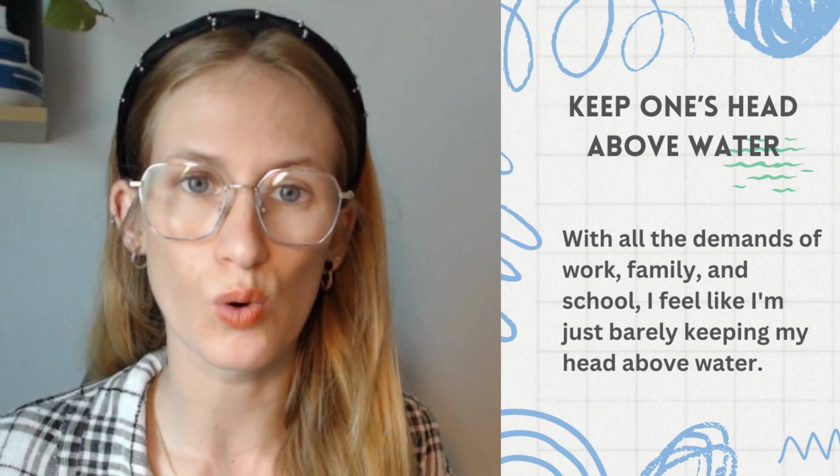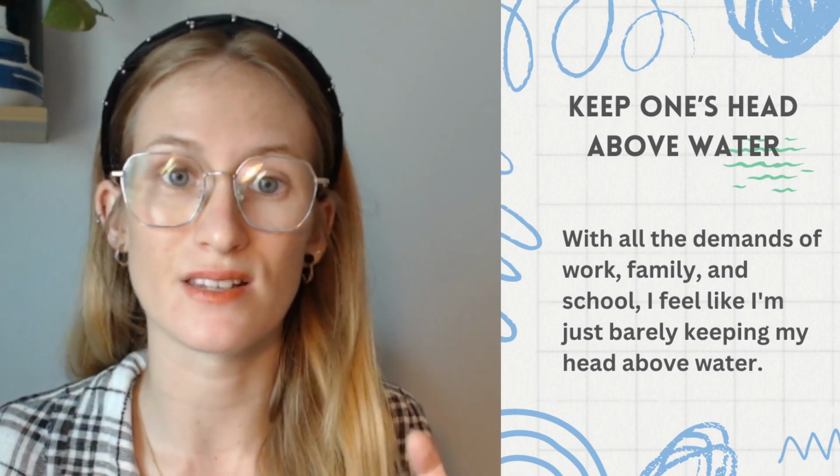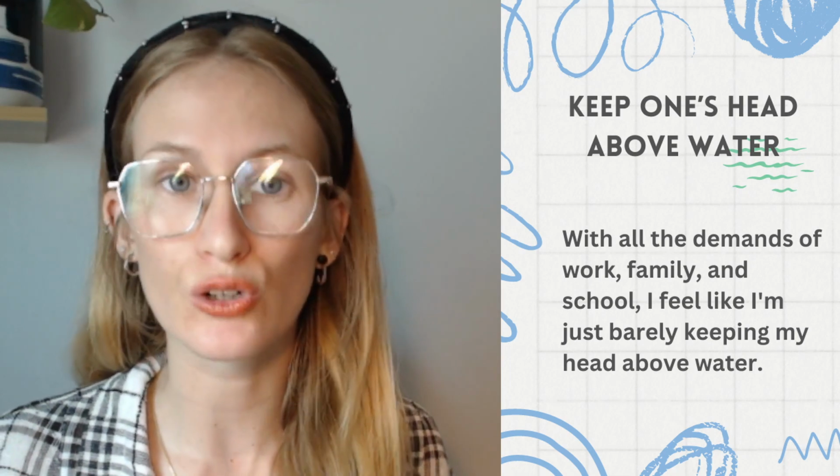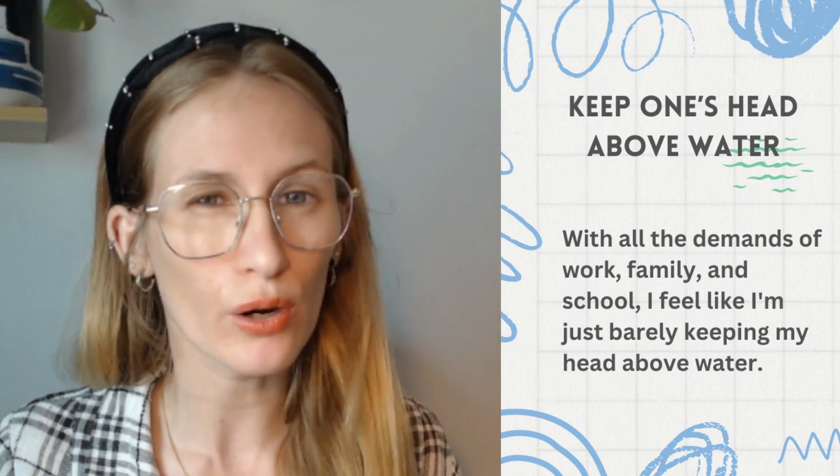For example, we're barely keeping our heads above water at the moment. I don't think taking out another loan is a good idea because we will be in more debt. So we're barely surviving, making money, making profit as it is. So why take out another loan and increase our debts? It's not a positive thing.